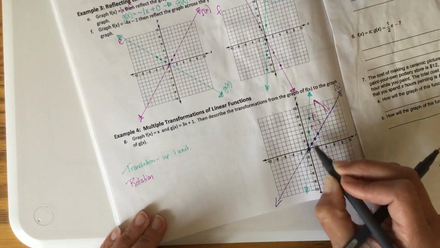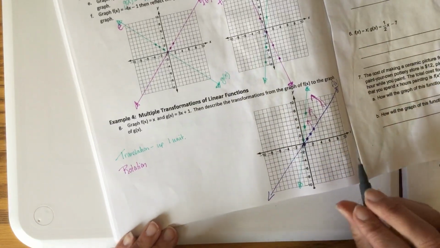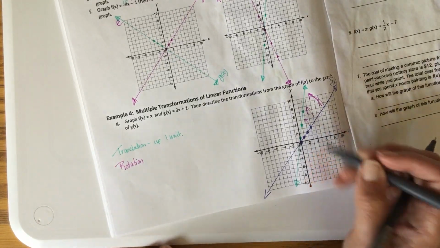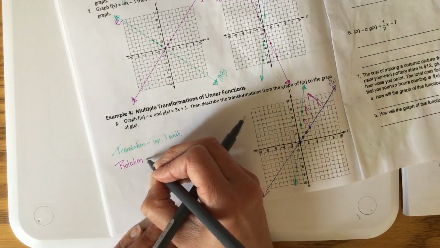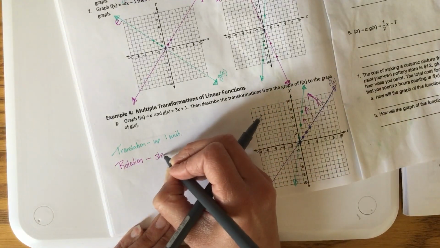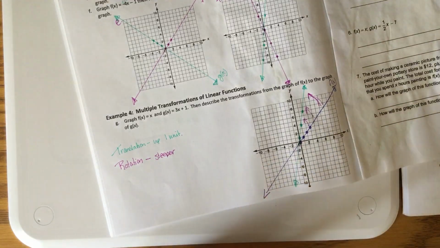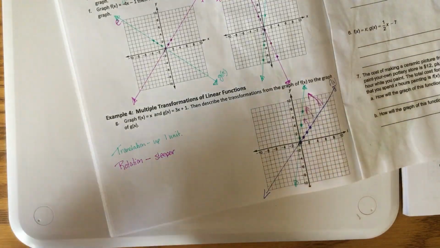And I know on our other ones, I wanted you to tell me which point it rotated about, but when you have multiple transformations, that's kind of difficult because did it rotate before it moved up or after it moved up? We don't know. So you just have to tell me that's a rotation and it became steeper. And that is all that you need to do for the multiple transformations.